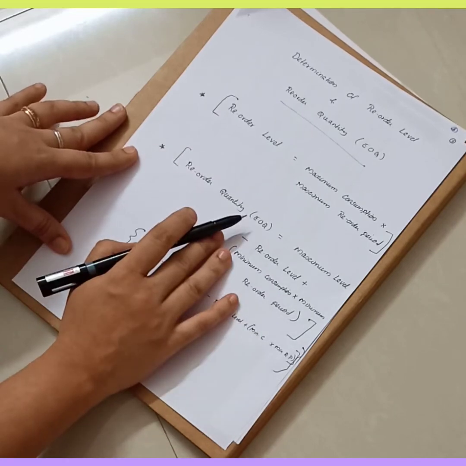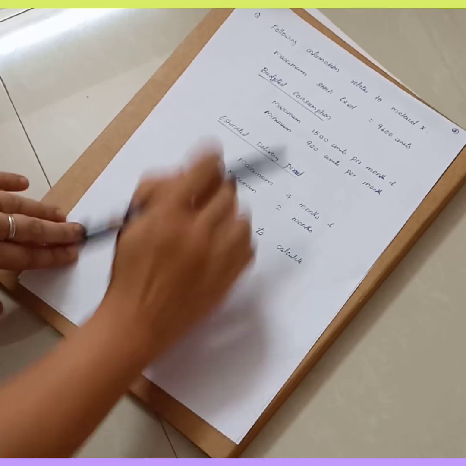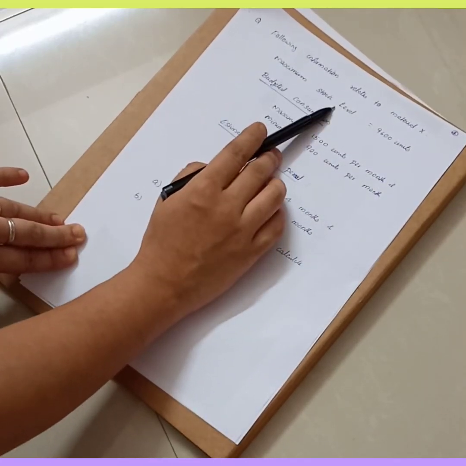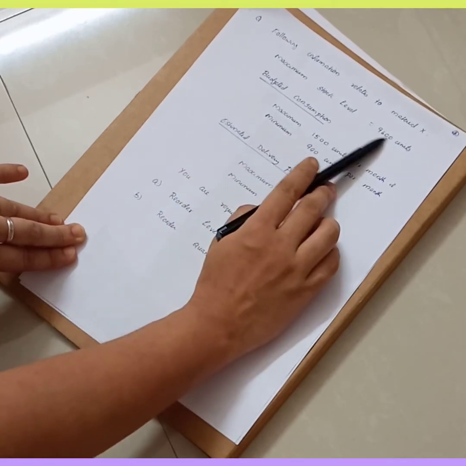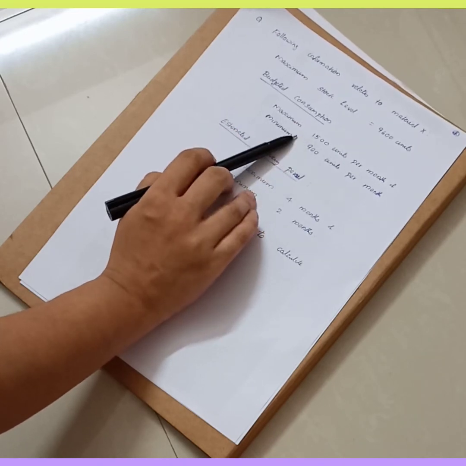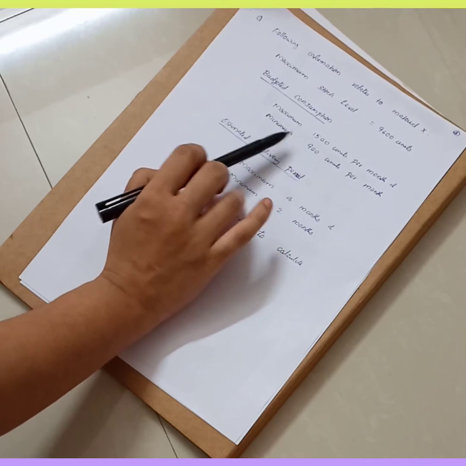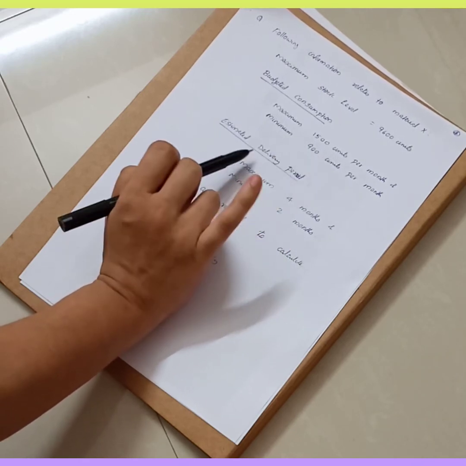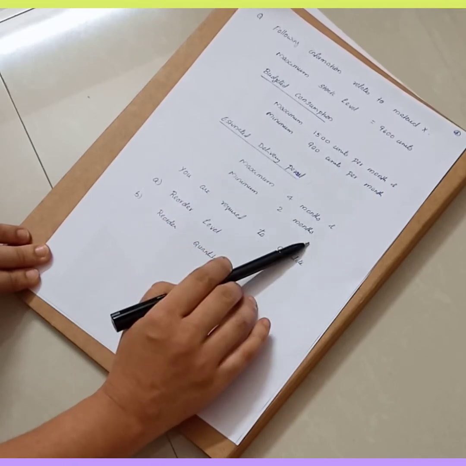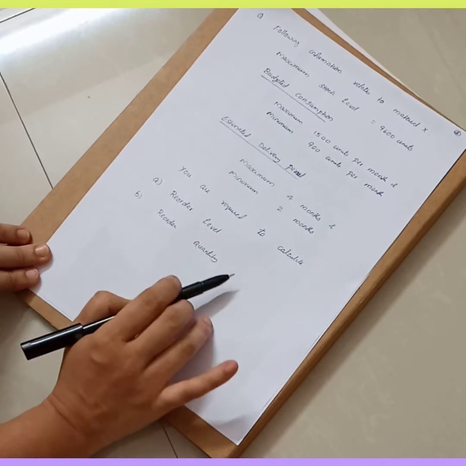Now we will discuss this with the help of a problem. Now consider the following problem. The following information relates to material X. You have the maximum stock level, which is 9600 units. Then budgeted consumption: the maximum is 1500 units per month and the minimum is 900 units per month. Then you have the estimated delivery period: the maximum is 4 months and the minimum is 2 months. And then you are required to calculate the reorder level and reorder quantity.